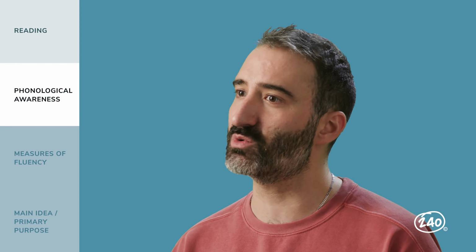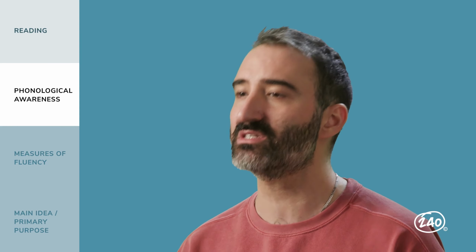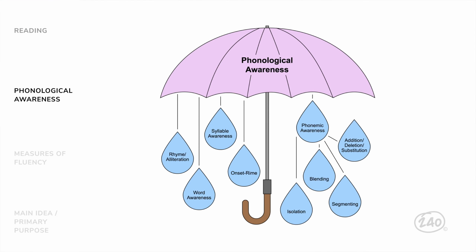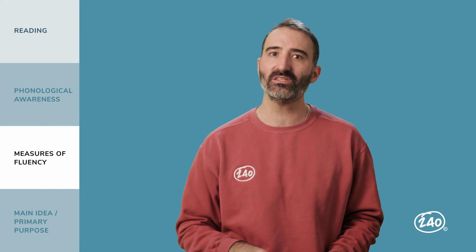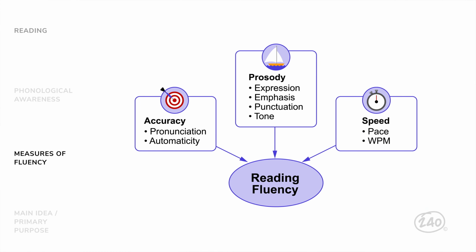One topic that's likely to come up is phonological awareness, which is our ability to hear individual words, syllables, and sounds in spoken language. So, it's a good idea to review all the skills that fall under that umbrella term. Another big idea to be familiar with is measures of fluency. So if you're not sure exactly what the difference between accuracy, prosody, or speed is, you need to brush up on those. You know what, why don't we go ahead and take care of that right now? Let's take a sneak peek inside the 240 study guide.